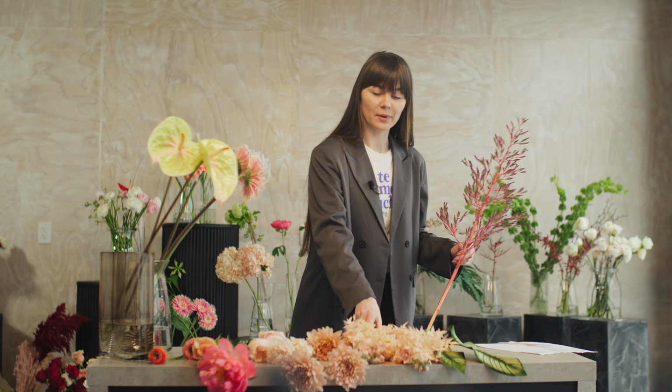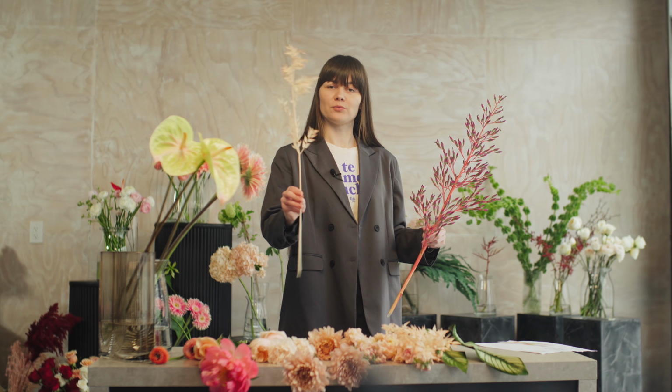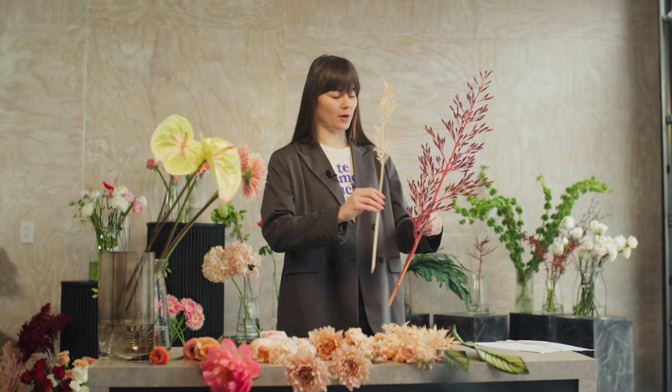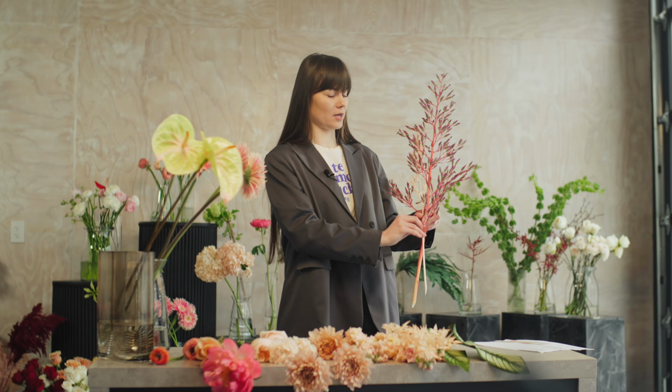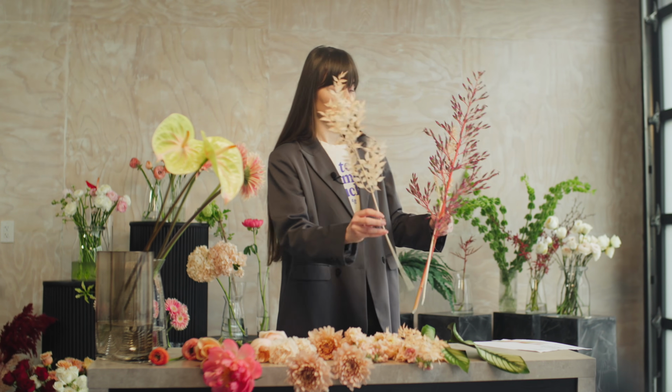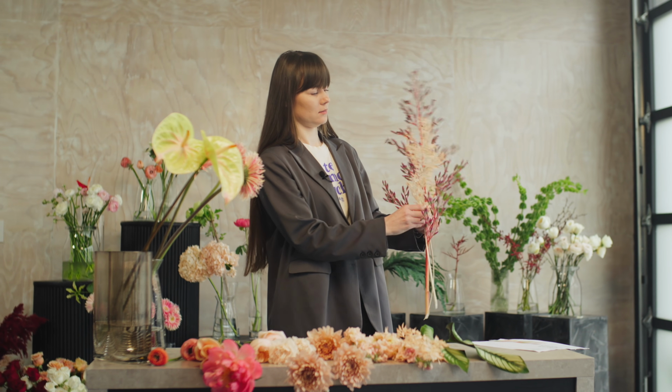So this one is going to be a little bit more difficult to start with, as we don't have too much greenery, but I am going to be using preserved ruscus to create that chicken wire effect that I talked about in our first bouquet. So I'll do that really quickly here.